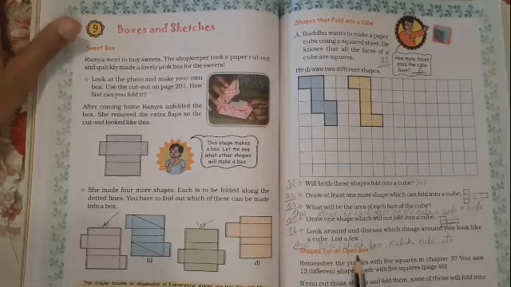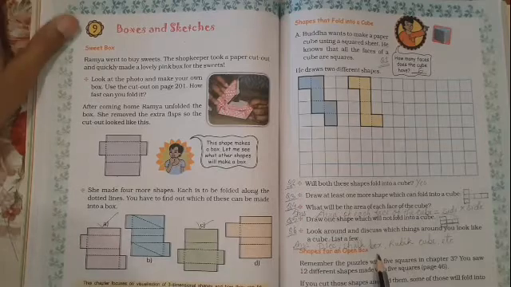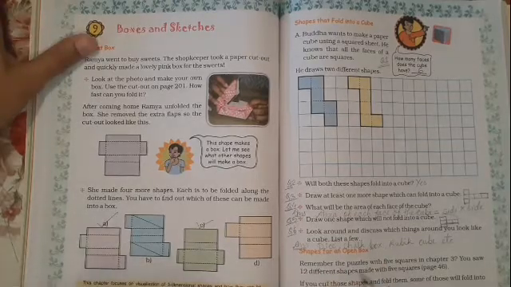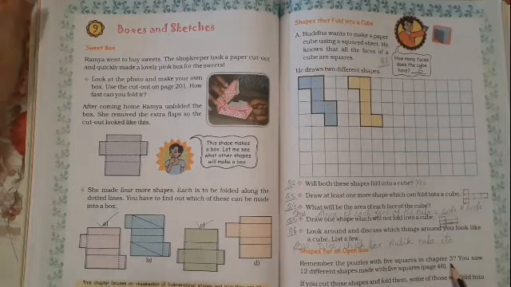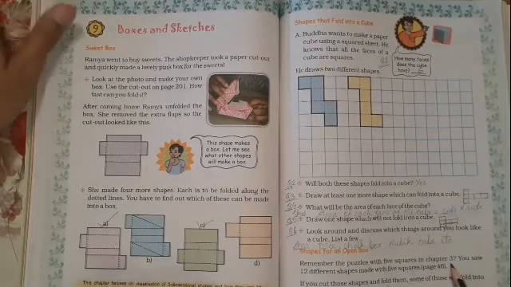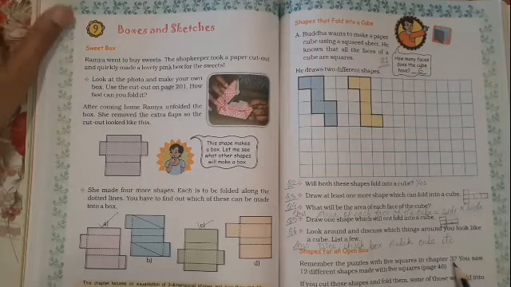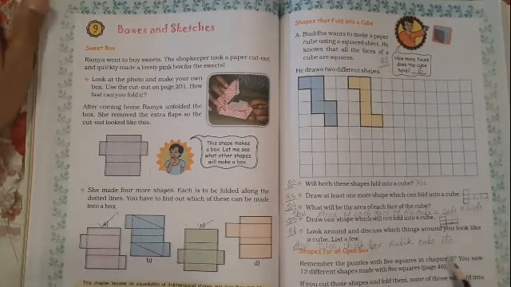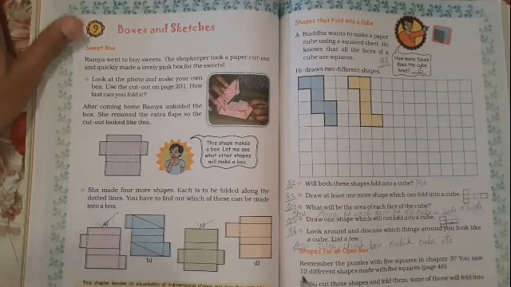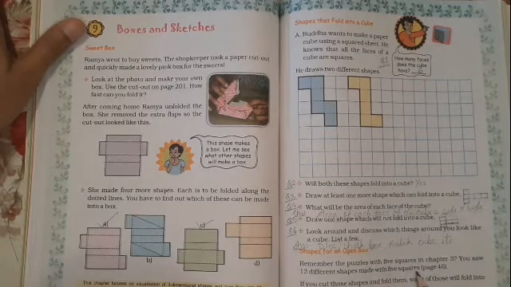Shape for an open box. What is an open box? Remember the puzzle with 5 squares in chapter 3. We have already learned it in chapter 3. You can see 12 different shapes made with 5 squares on page number 46.